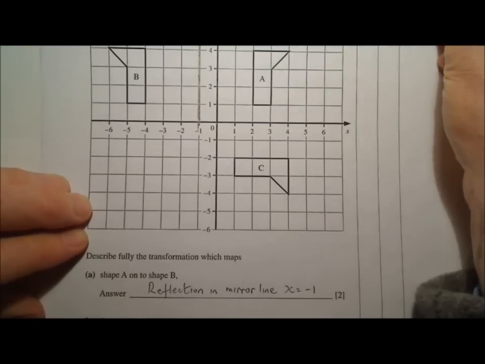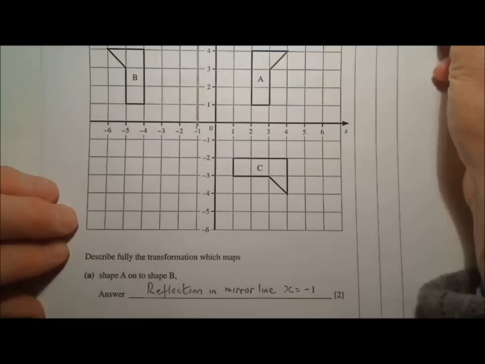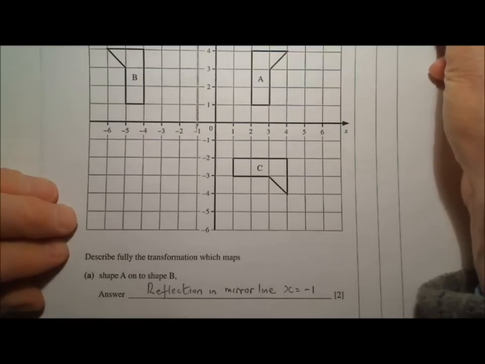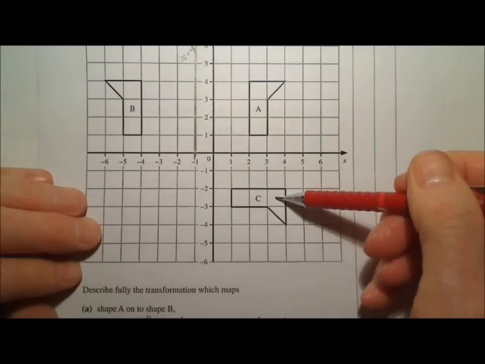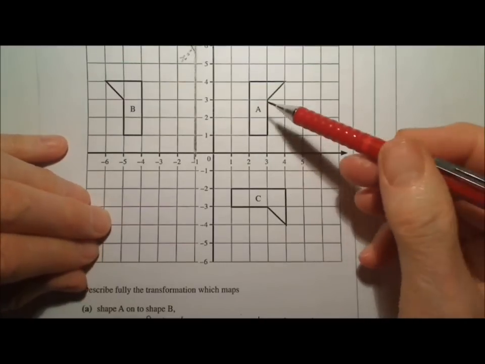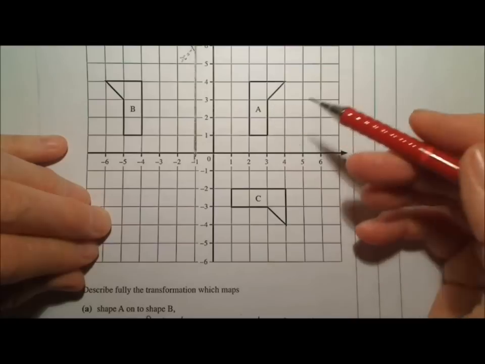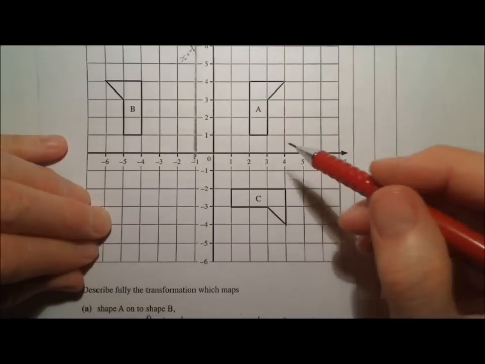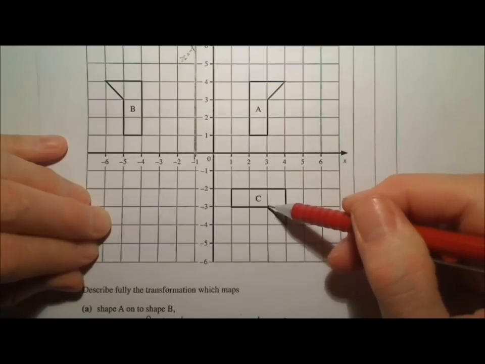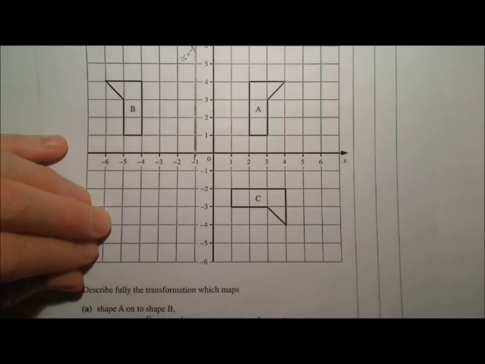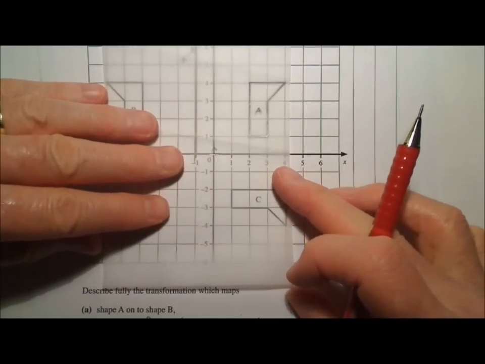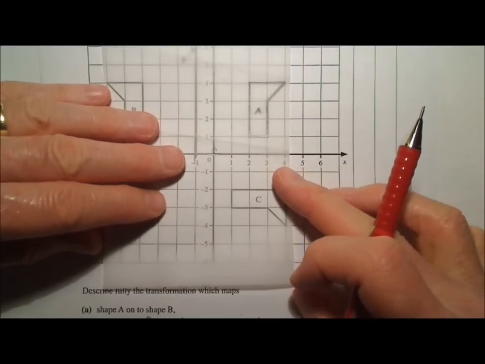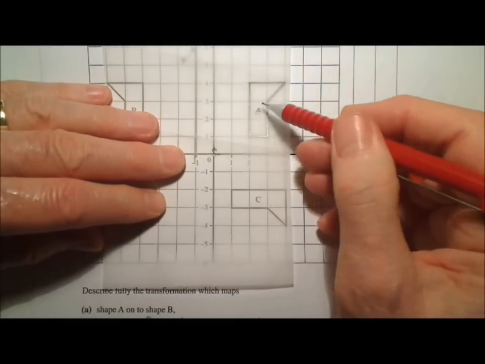The second part of question 11 then is what's the transformation which maps or moves shape A onto shape C. Right. In this case here, hopefully you can see that shape A has been turned around. It's been rotated to end up as shape C. So in this case again, you need to get some tracing paper. You need to trace shape A. So put your tracing paper down on top of shape A and trace it.